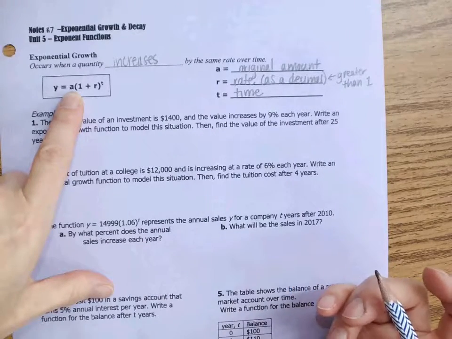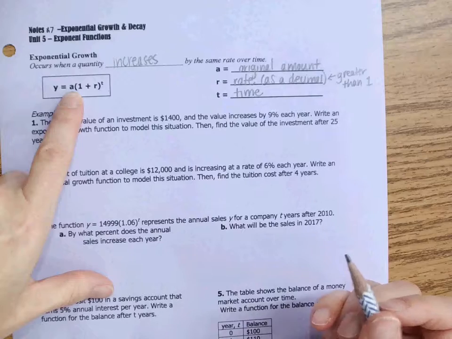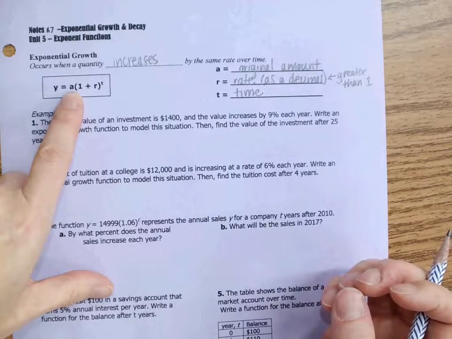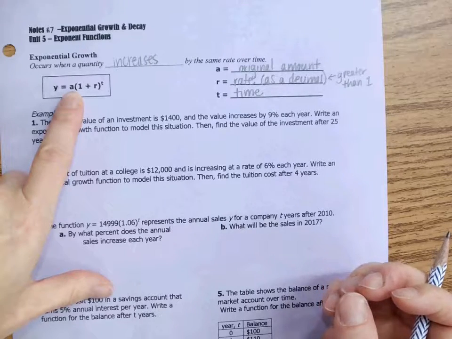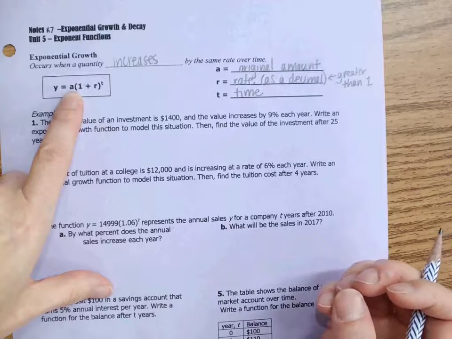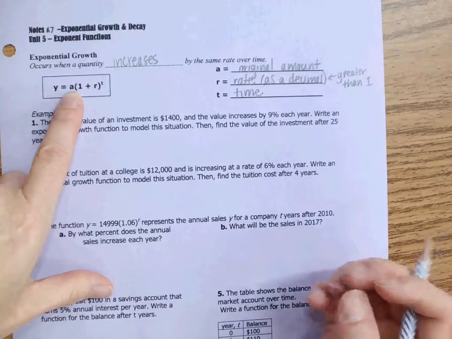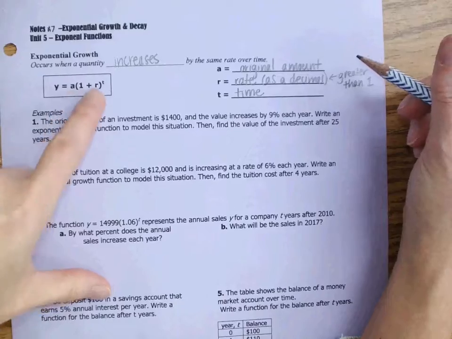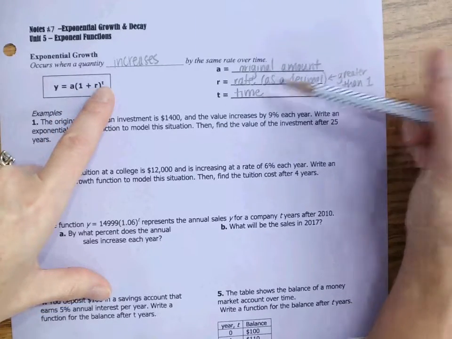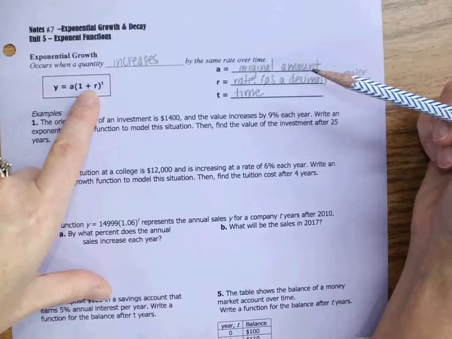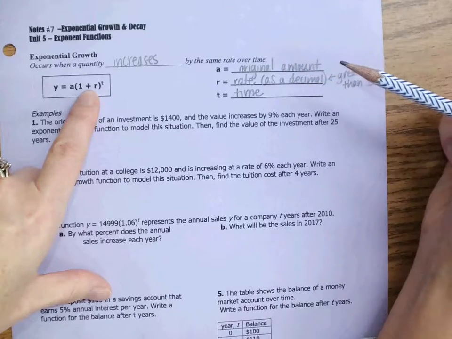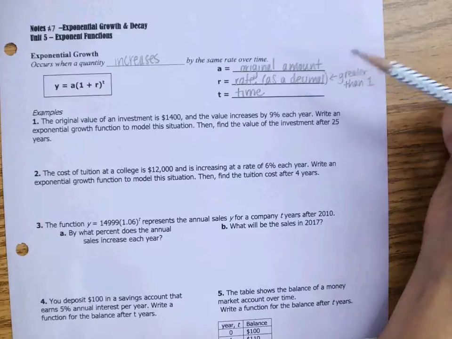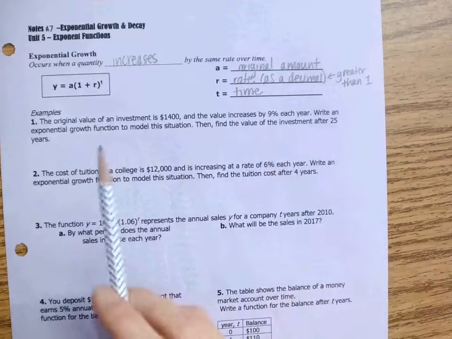So again, we have A, the original amount. And what I want you to make note of is we have worked with geometric sequences and exponential functions. And notice the very first value that we put into our equations has been an initial amount, an initial value, the first term, and now the original amount. So it does all correlate, okay? And then we have the exponent, in this case time, and then within parentheses it's going to be some sort of growth factor, or common ratio.